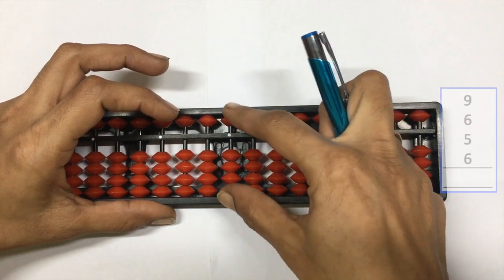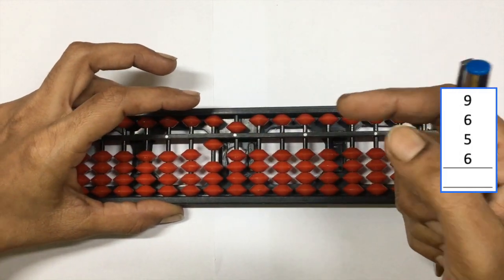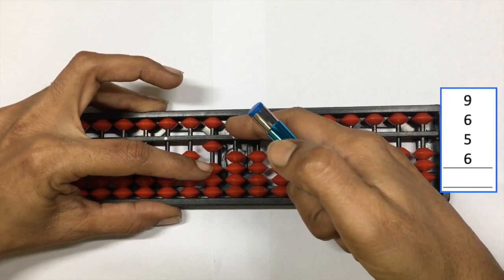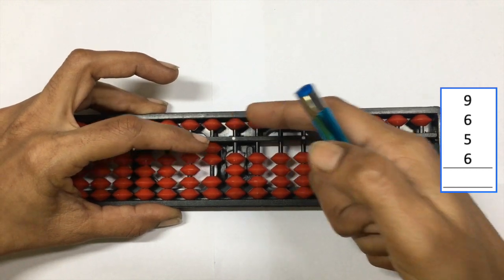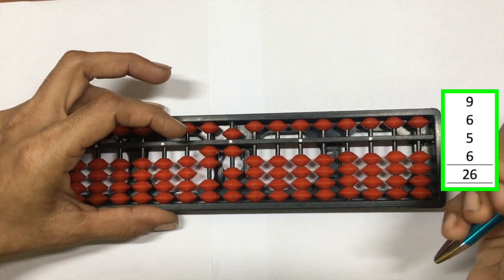Next is 9, 6, minus 4 plus 10, 5. To add 5 directly is not possible. This is the way to add 5. Next 6 directly. Answer is 26.